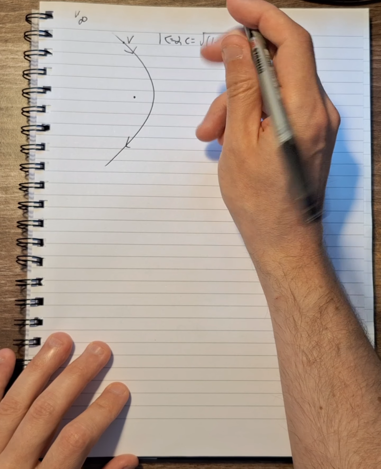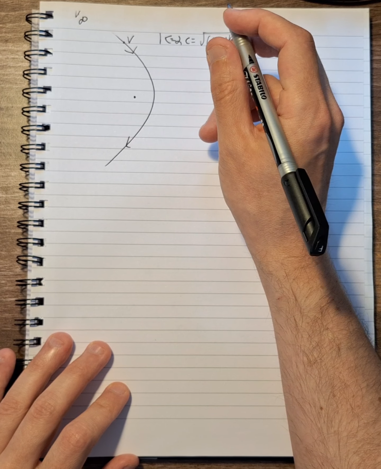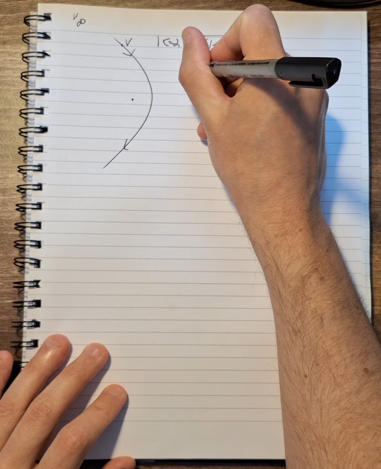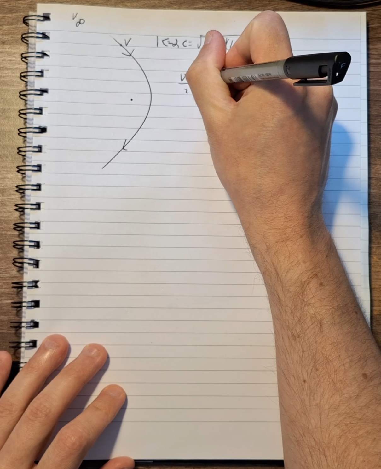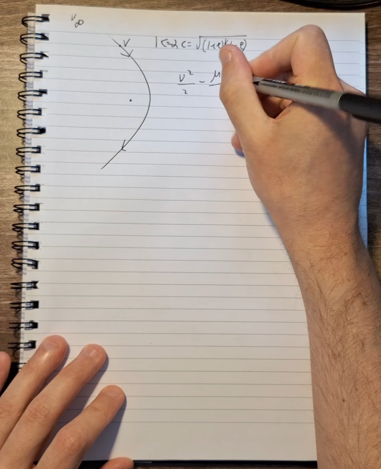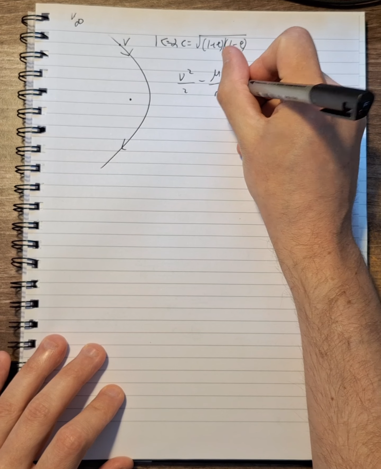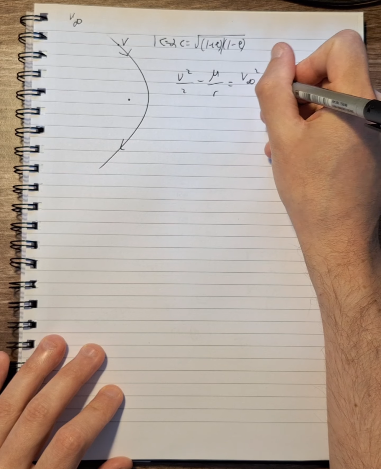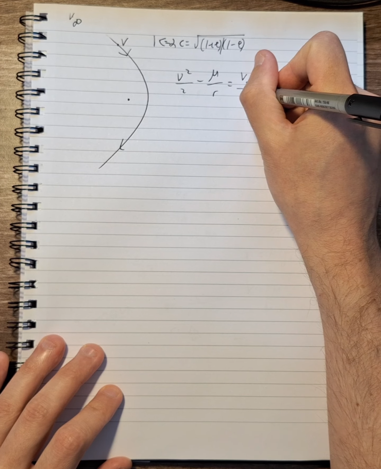In order to solve this problem, we can use the energy equation. So we can start with v squared over 2 minus the gravitational constant over r equals v infinity, the velocity excess squared, over 2.